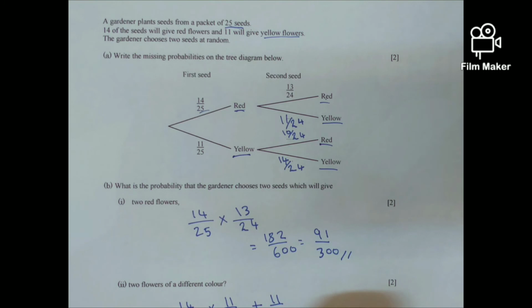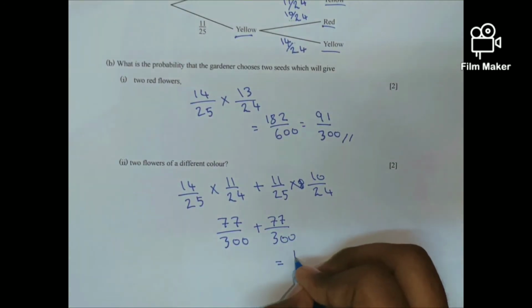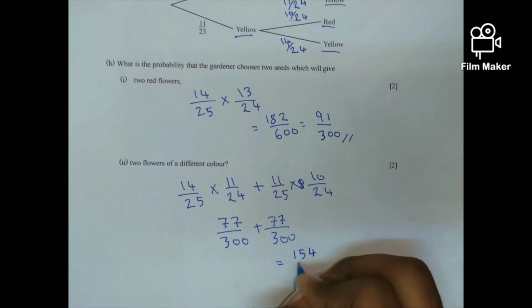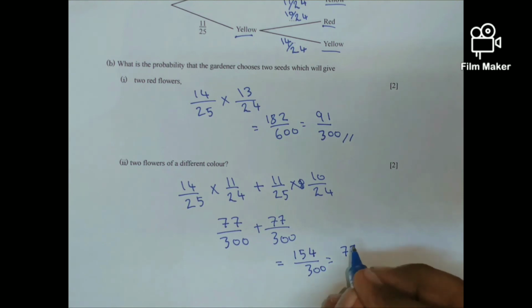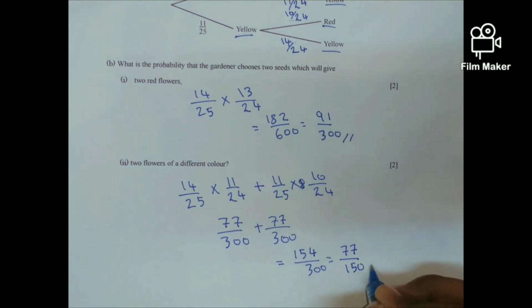plus 11 by 25 into 10 by 24. So if we just simplify it, it would be 77 by 300, and for this plus 77 by 300, which is equal to, just a minute, 154 by 300, and if you simplify it, it would be 77 by 150. So this is the final answer.